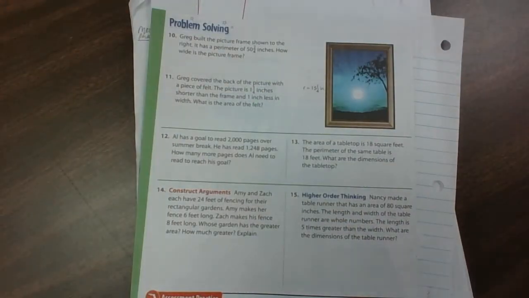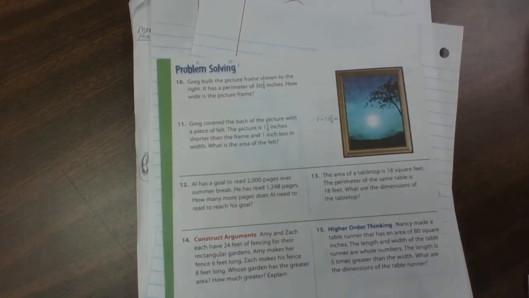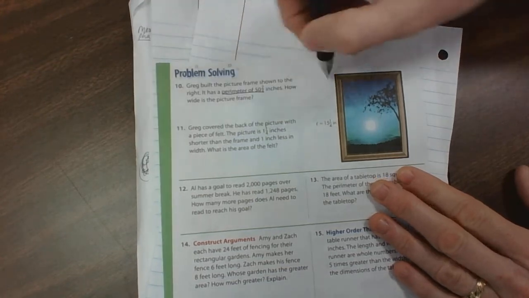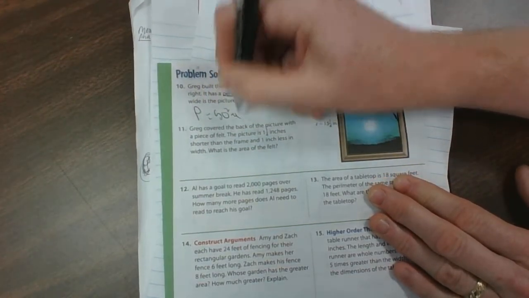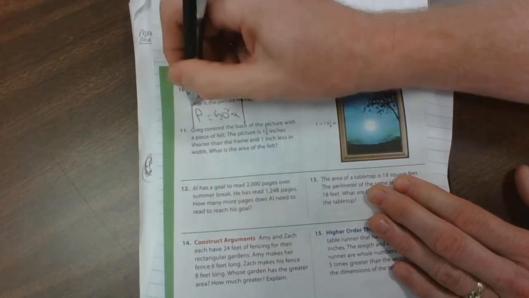Let's flip it and tackle some word problems, okay? Get your line paper ready to go. I've got mine, and I'm ready to rock and roll with you. All right? Let's tackle these. Greg built the picture frame shown to the right, okay? It has a perimeter of 50 2/4 inches. How wide is the picture frame? Okay. So the perimeter going all the way around this whole thing is 50 2/4. Okay? All right, so the whole thing equals that.